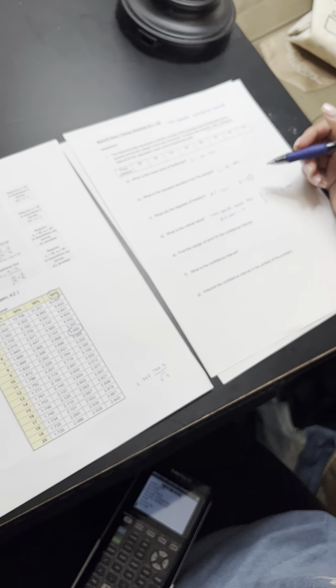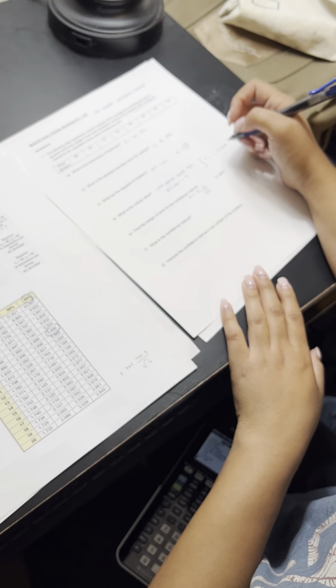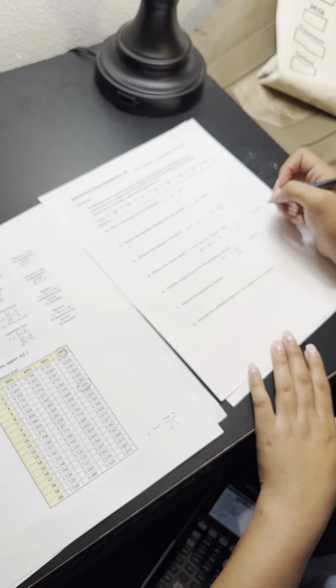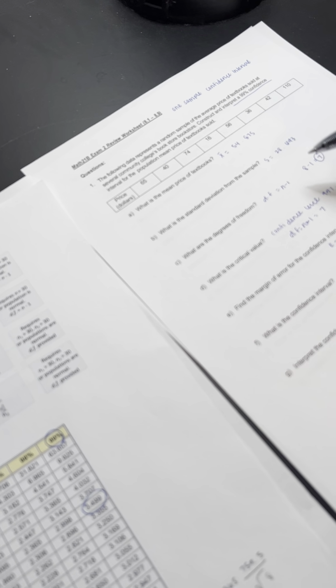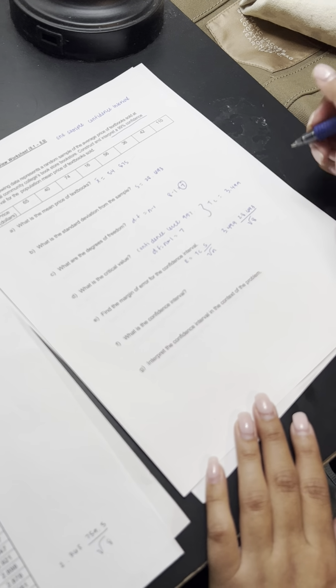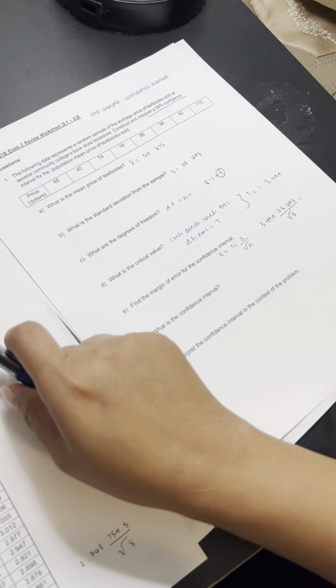Okay, and then our next step is to find the margin of error for the confidence interval. So we are going to use the margin of error formula, which is E equals t times s over the square root of n. We found our first part, which is 3.499. Our standard deviation is 28.693, over our sample size, which was 8, the square root of 8. Then we're going to type that all into our calculator.